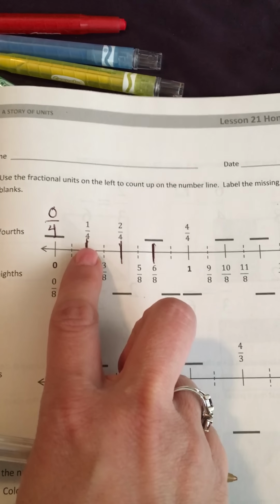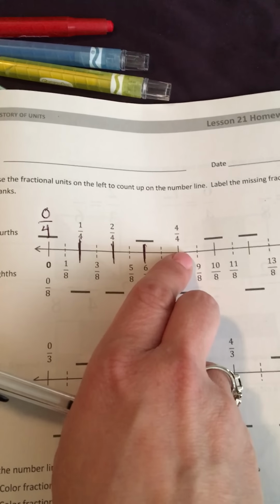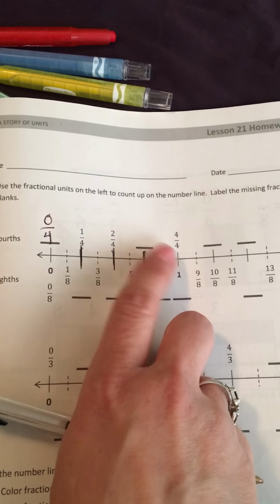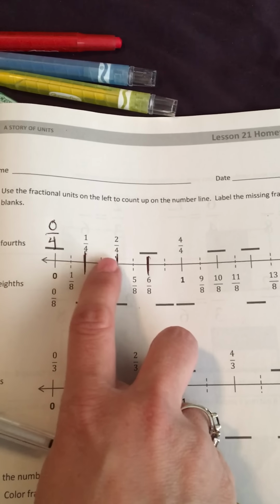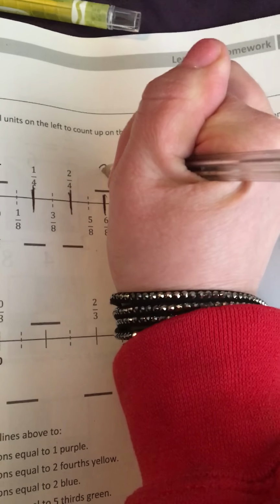So if you just look at these, that's a 4th, a 4th, another 4th, and then when you get to 1, you get to 4 4ths. Okay, so here's 1/4, 2 4ths. That would mean this next 4th would be 3 4ths. And then here's 4 4ths.